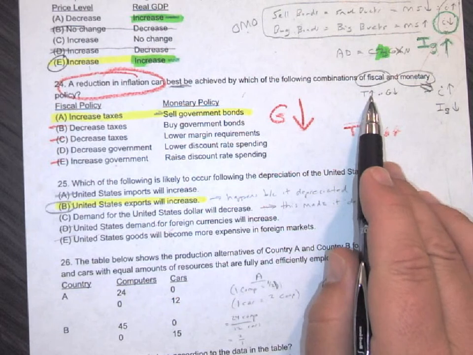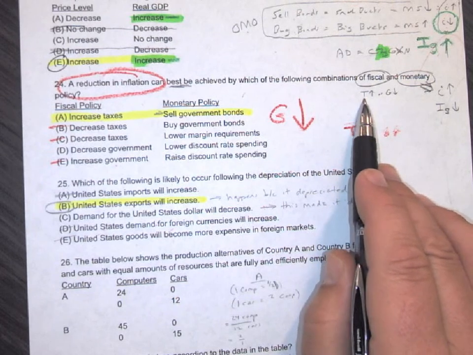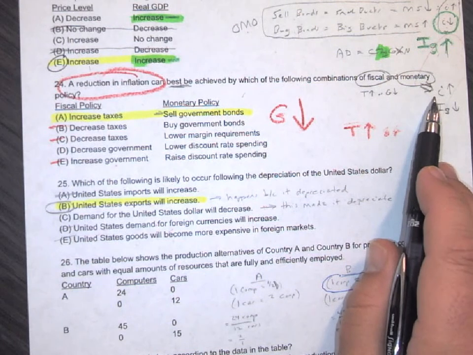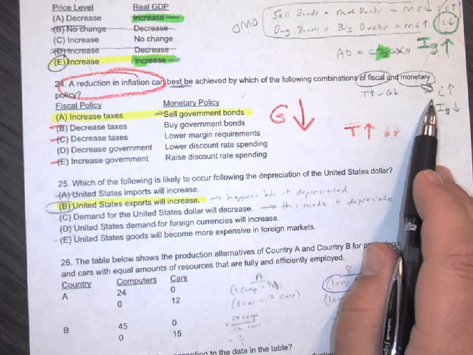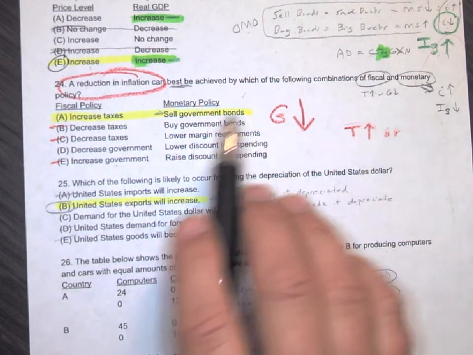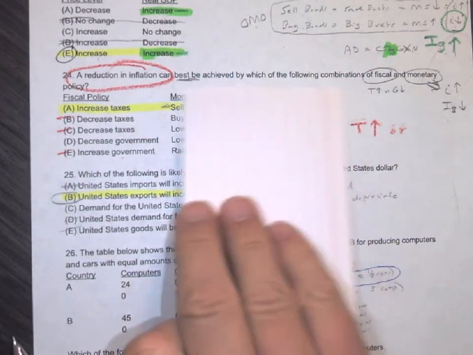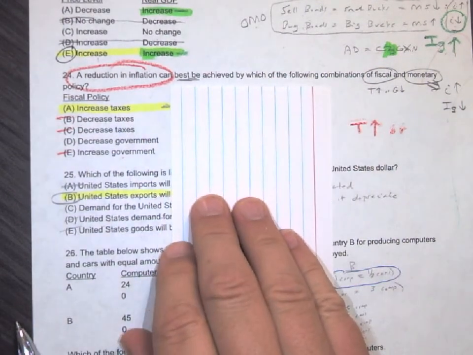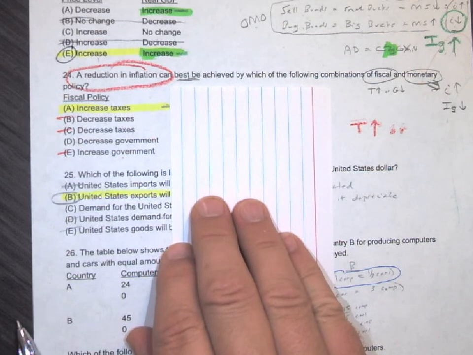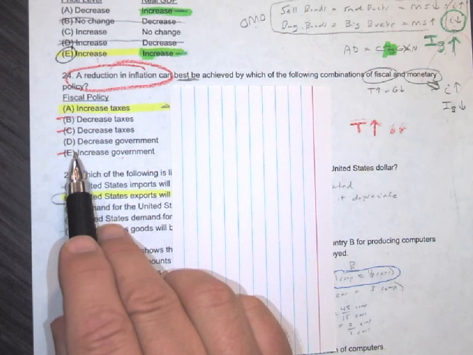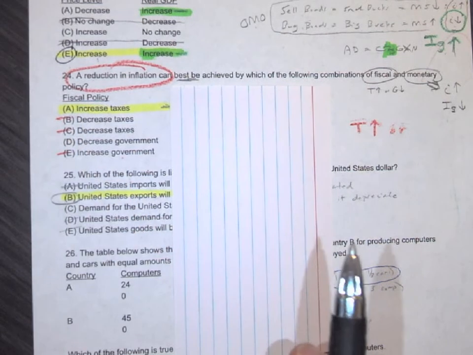So I'll make my little notes over here. Okay, my fiscal is T and G. My monetary is I got to do something with this interest rate. Got to attack the interest rate on monetary policy. Now, always go with what you know. Go with what you're strong with. Okay, cover up the monetary policy. Now I'm thinking, what are my contractionary fiscal policies? Well, it's not this one, it's not this one, it's not this one, so now I'm down to A and D real quickly, aren't I?